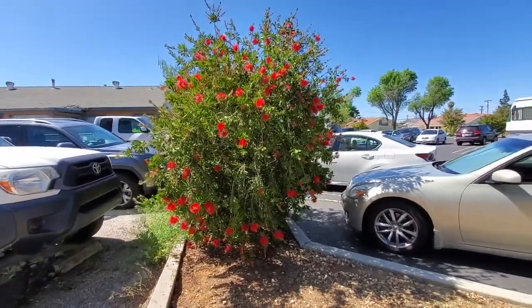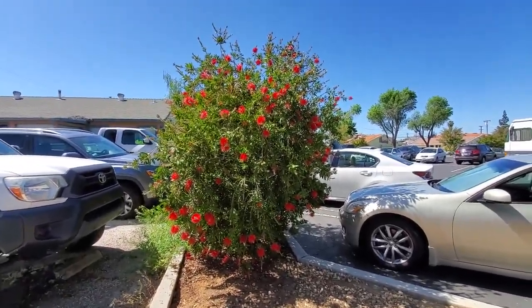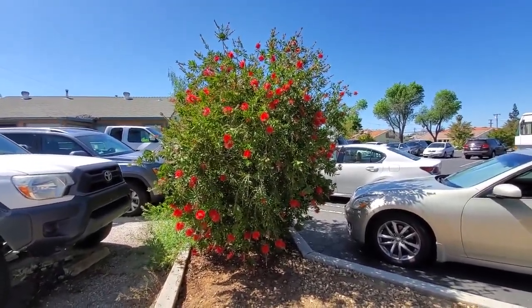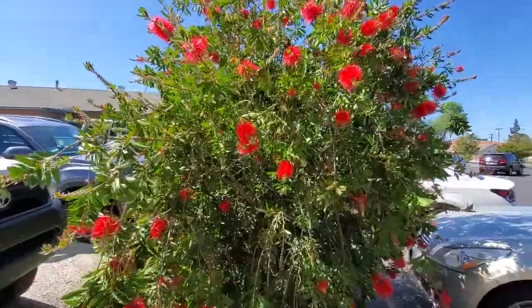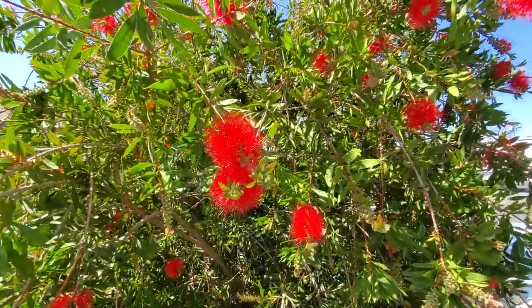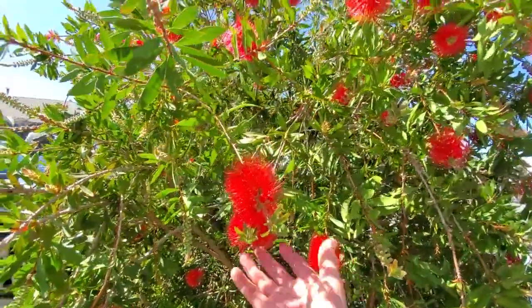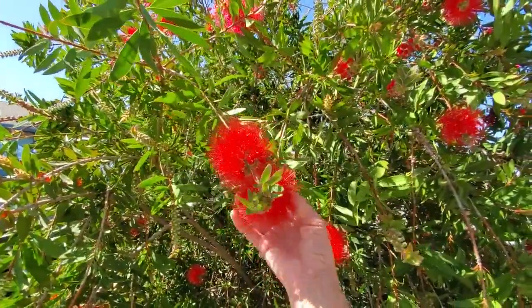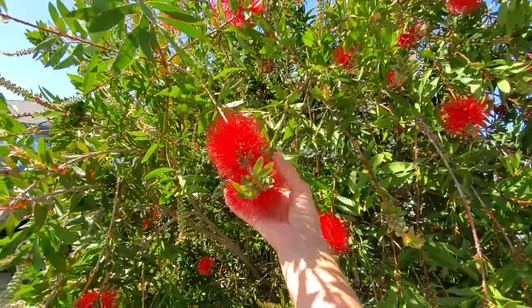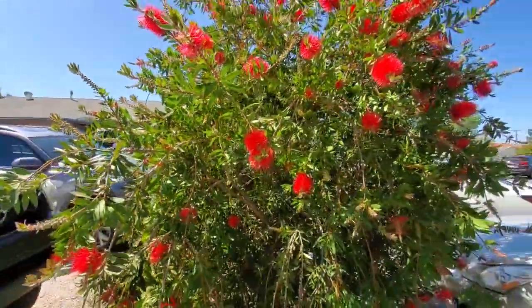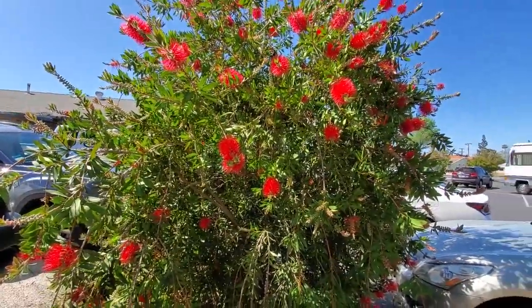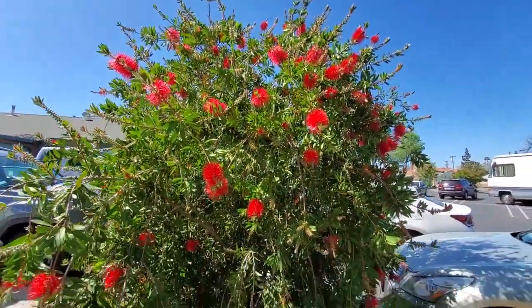It's a couple ways we could take this. One is bush. But if we're going to be really, really specific, it's bottle brush bush. Every year we have these in our classroom. Bottle brush. Remember when we paint with those? They are so much fun to use as paintbrushes.